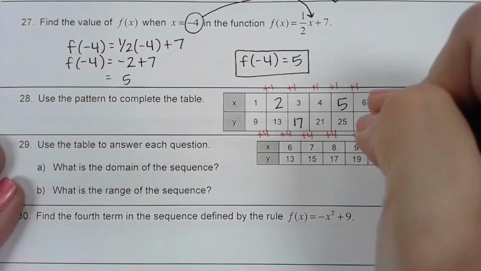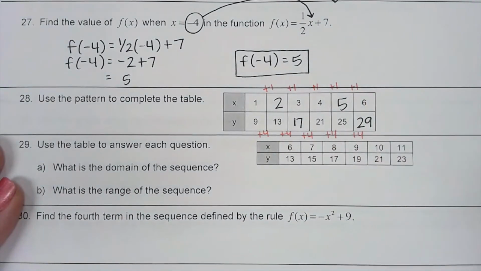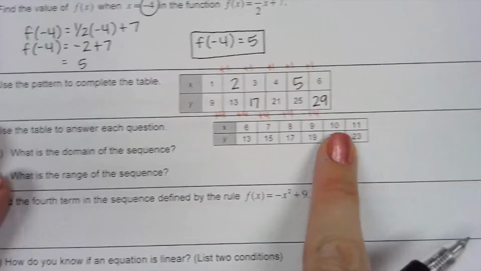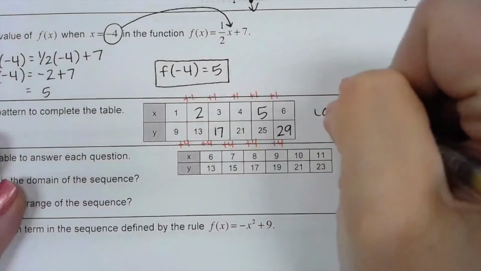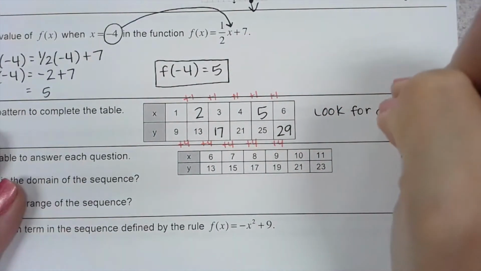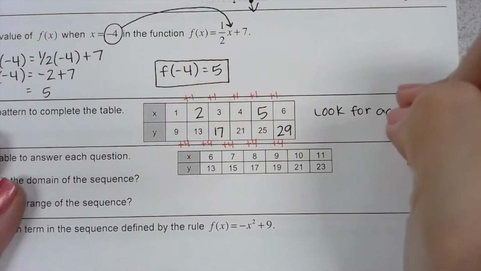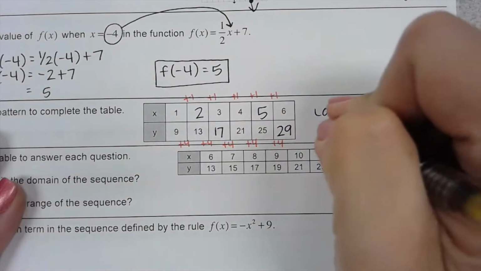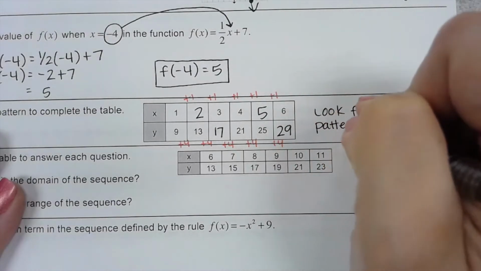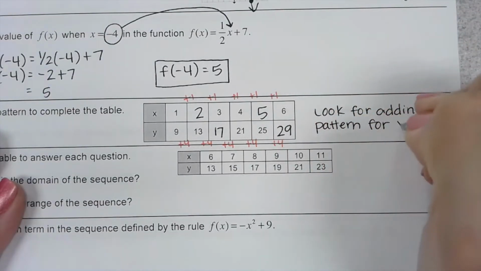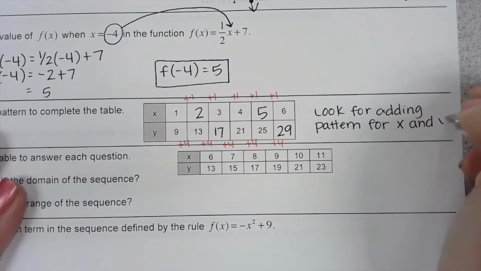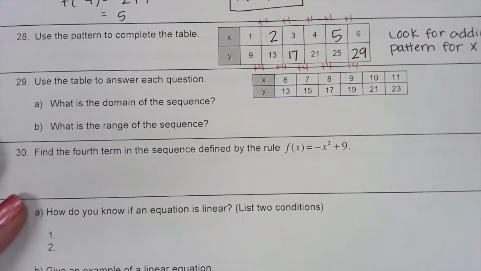And then 25 plus 4 would give me 29. And so those numbers would work for all of them. So you want to look for the adding pattern for x and y. So you want to look for both of them.